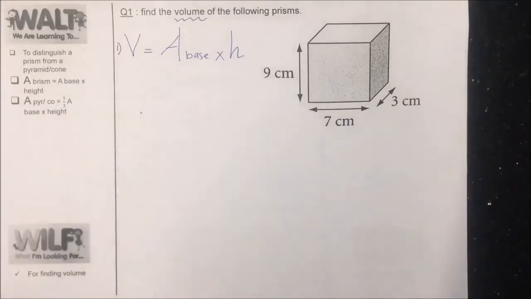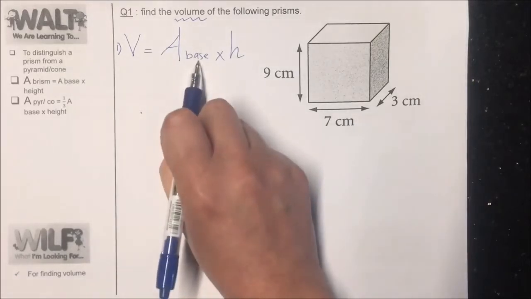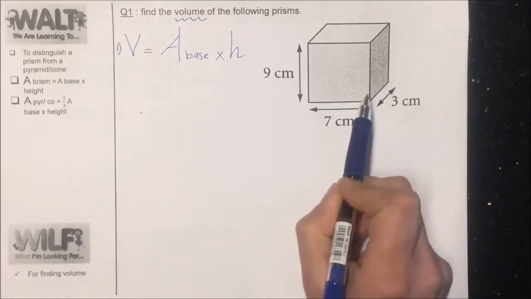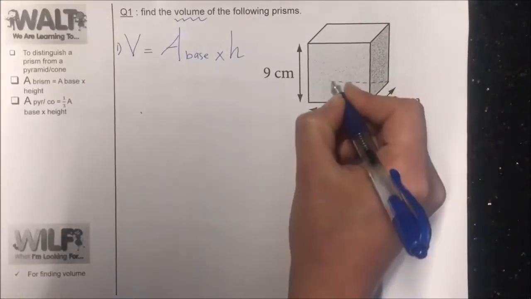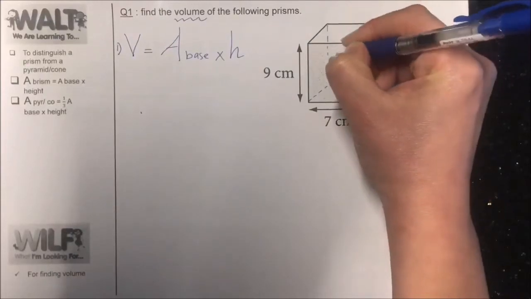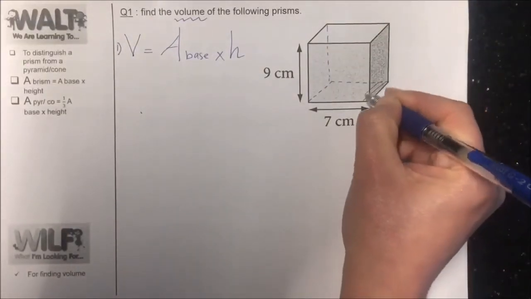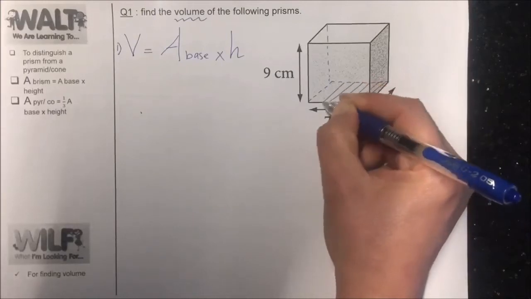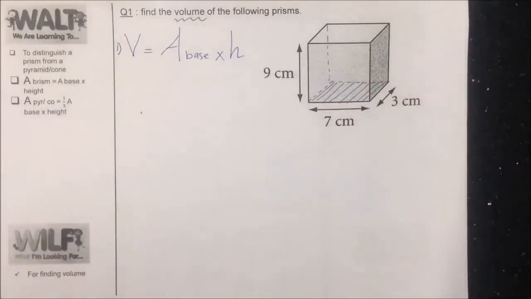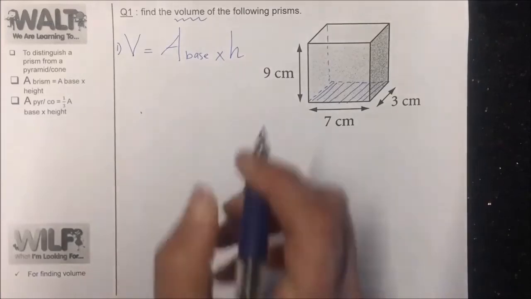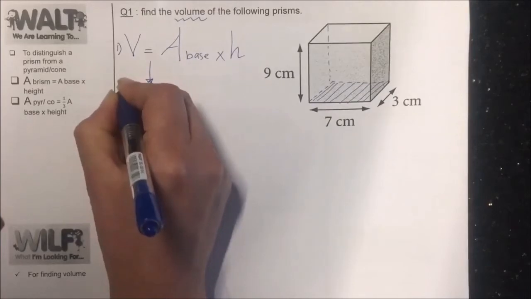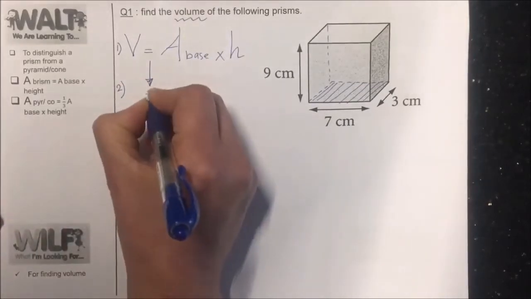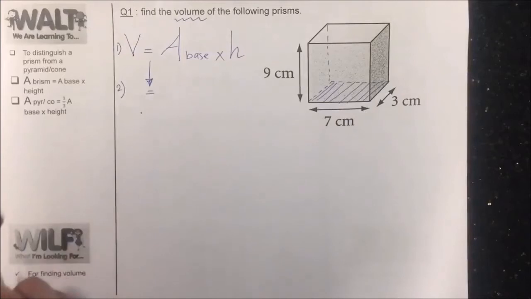Now, what is area base? I want you to consider the base, the face that is sitting on the floor. So this is my base, the face that is sitting on the floor. So step number 2, area base is a rectangle.